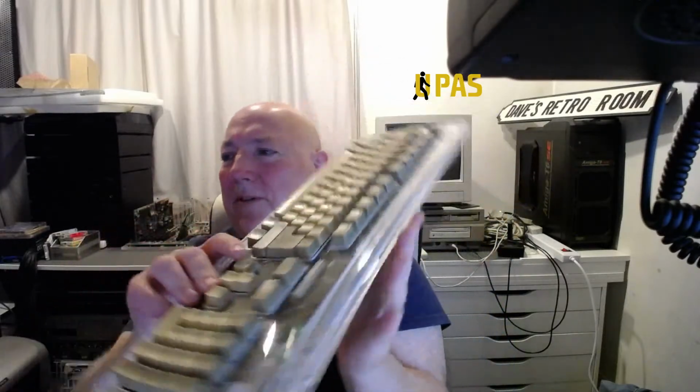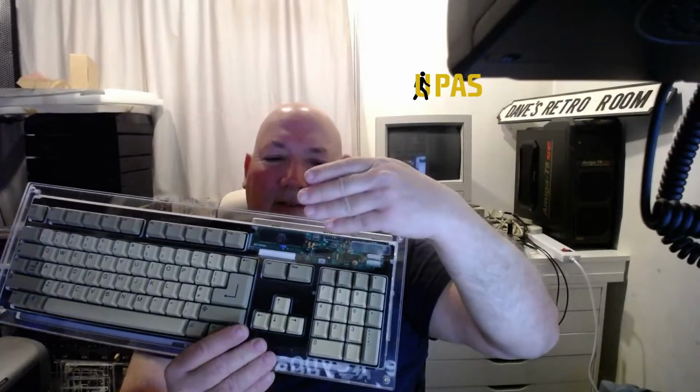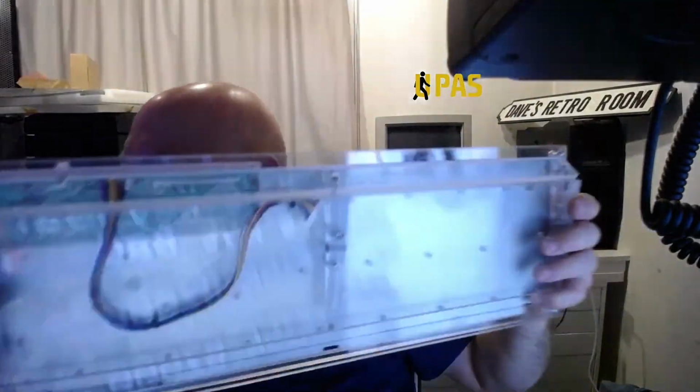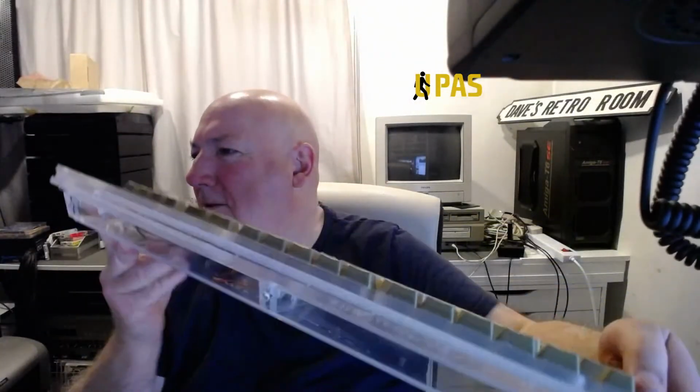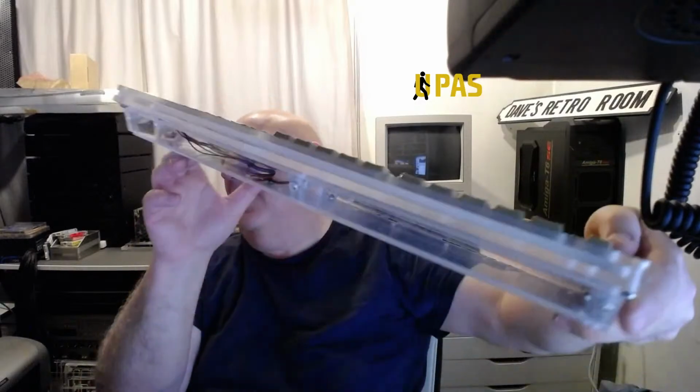So what that does, allows the circuit board to sit back a bit, giving more clearance for the components. So there we have it. So there's the back bit, and it looks pretty good, it's come out okay considering it was just a 3D design, and now it's a physical entity.